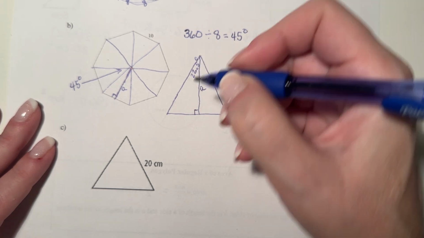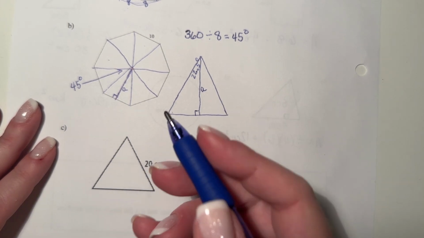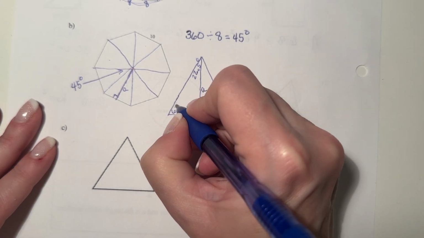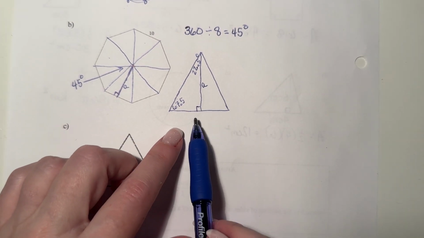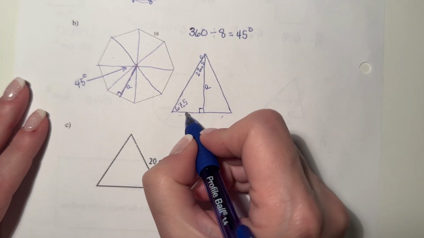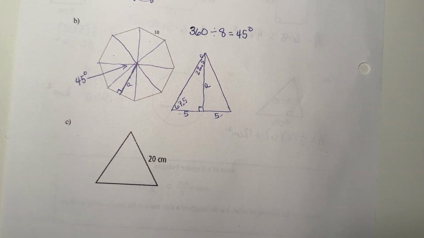So this comes out to be a 22.5 degree angle. And then I'm also going to find this one, because remember we know the sum of the angles in the triangle. So that's 67.5. Other things we know: this whole side is 10. So that's 5 and that's 5. Now unfortunately this is not a 30, 60, 90 triangle. So we're going to have to use trigonometry to find A.